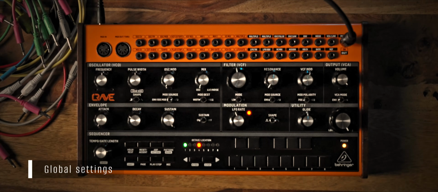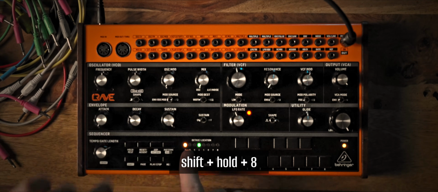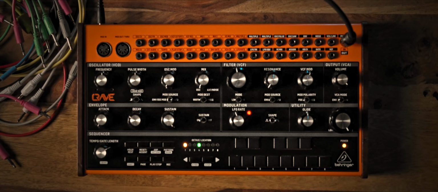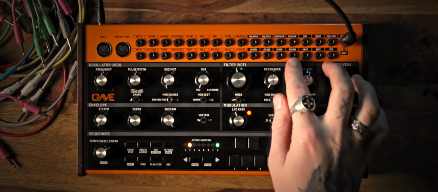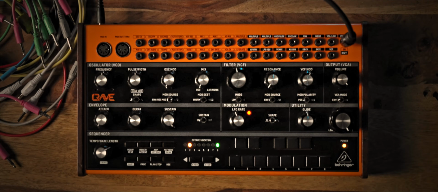Okay, let's start with basic synth settings. To access the settings on the Crave, press Shift, hold 8. The number 1 will light up yellow, which means you are in the settings menu. Use the right arrow to go to page 2. On this page, you can assign what you want to output through the assign output here. I want it to be random, so I press 8.